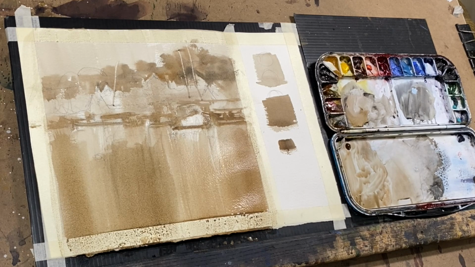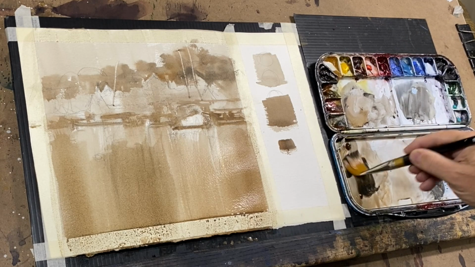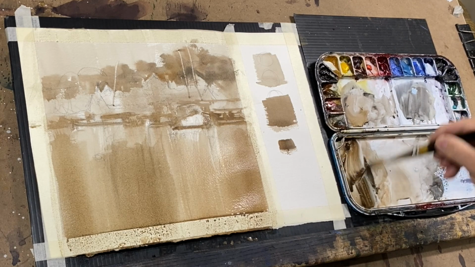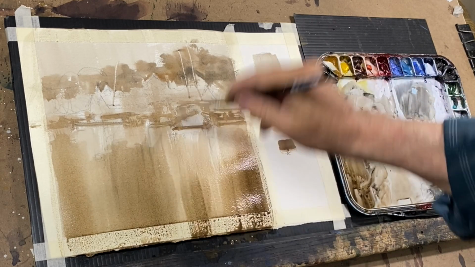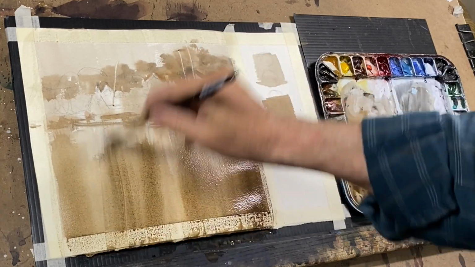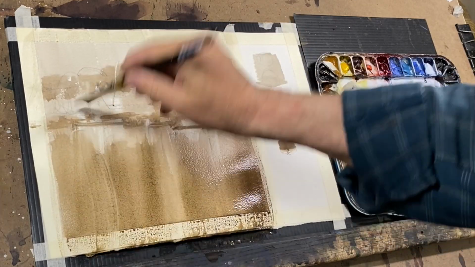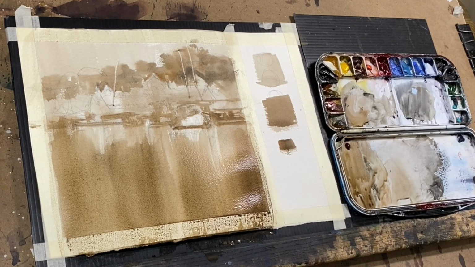Let's go even darker. Good. And we do the same in the sky.